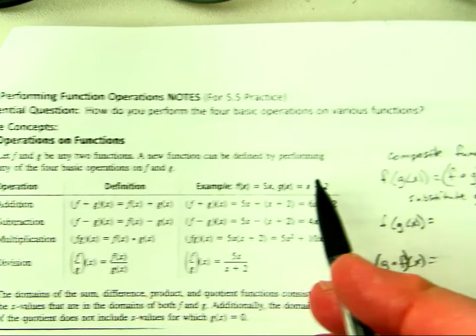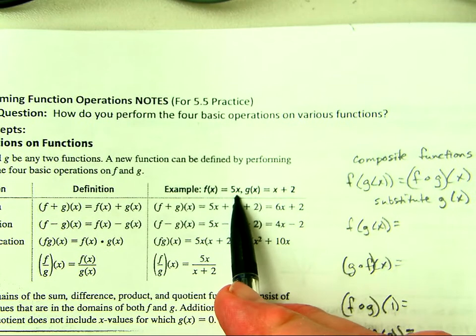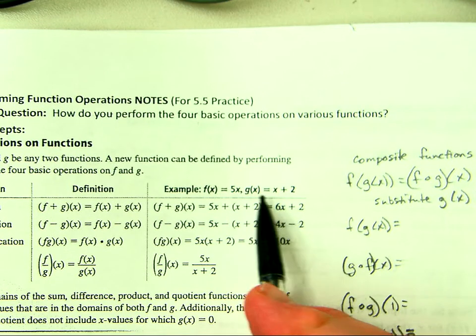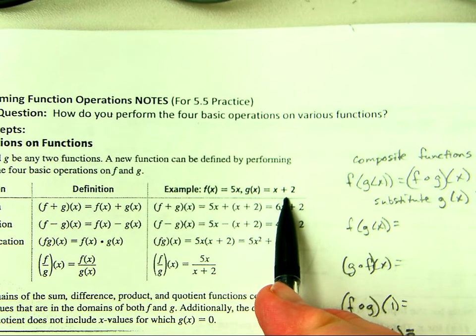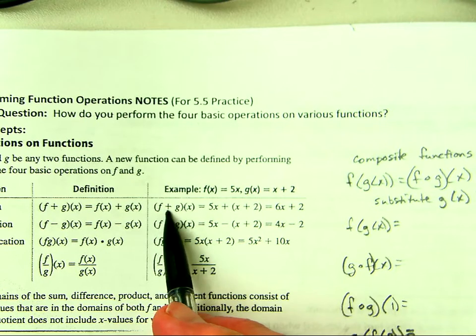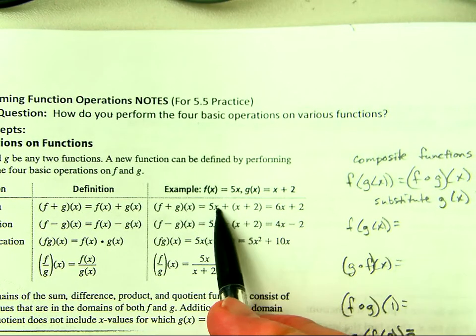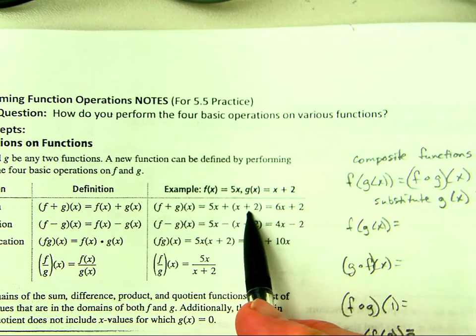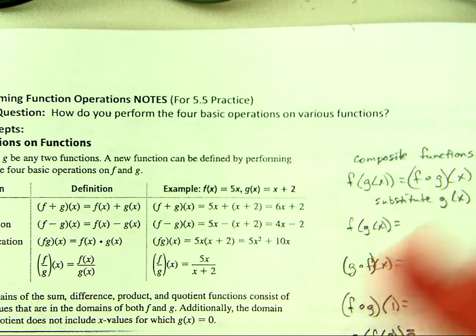So for example, if I gave you these two functions, f of x is 5x, and g of x is x plus 2. If you ask for f plus g of x, we're going to add those together. 5x plus x plus 2. We combine like terms, 6x plus 2.